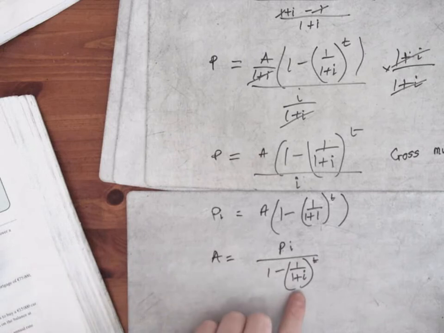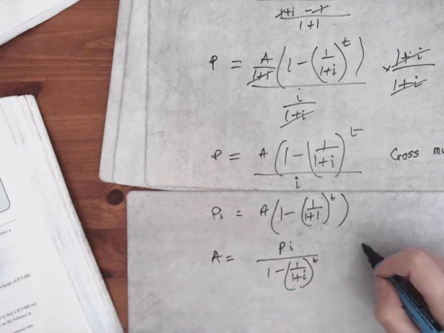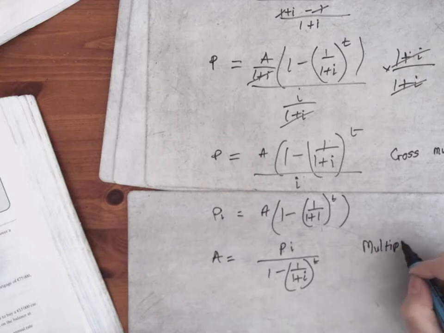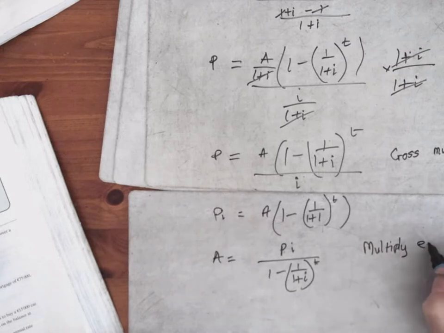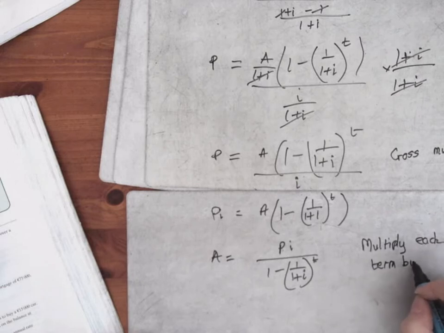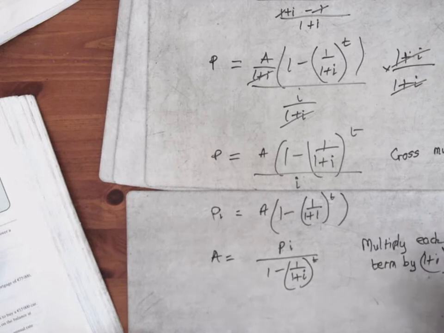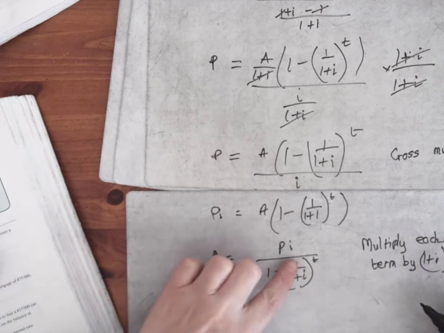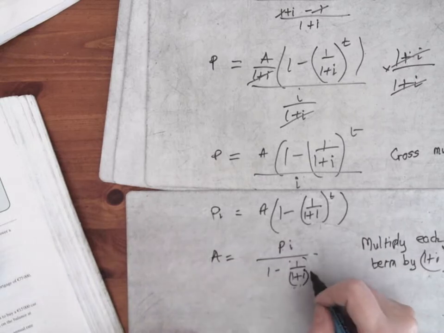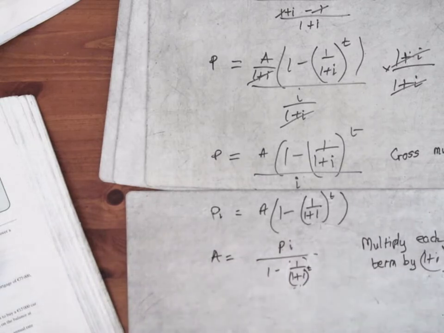And then I want to get rid of this fraction underneath the line. So I'm going to multiply each term by 1 plus I to the power of T, just to get rid of that fraction. That would be 1 to the power of T, which is just 1 all over 1 plus I to the power of T. So I'm going to multiply each term by 1 plus I to the power of T.